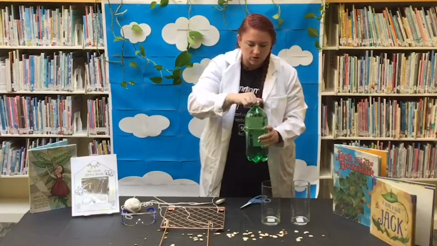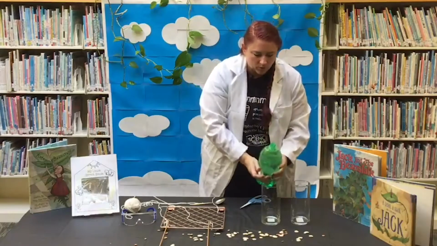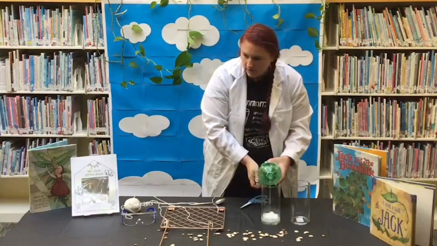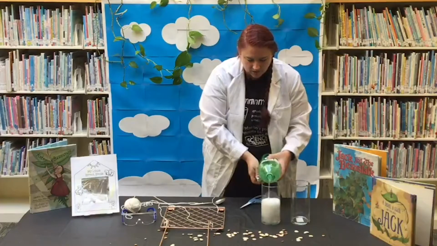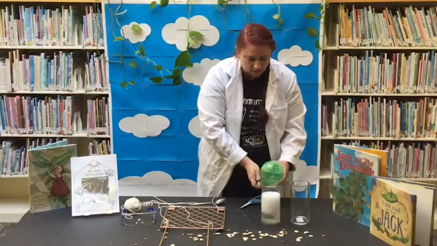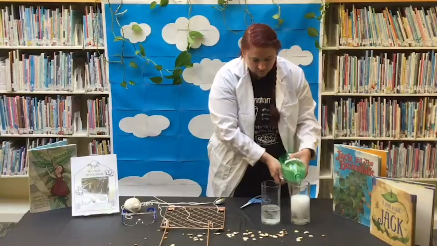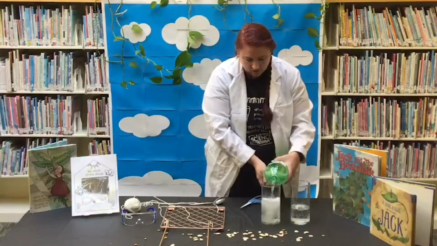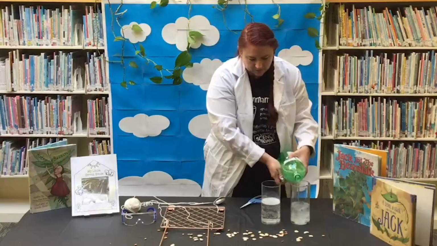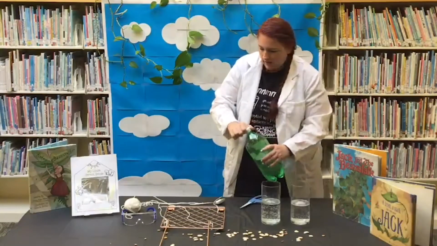So first what we're going to do is open up our soda here, and we're going to pour right in here. I'm going to fill it up, and then we'll pour it over here too. Pour some more over here. Just enough so we can see if these beans are magical. It doesn't matter how much you put in it.